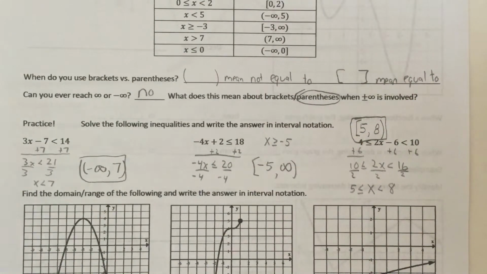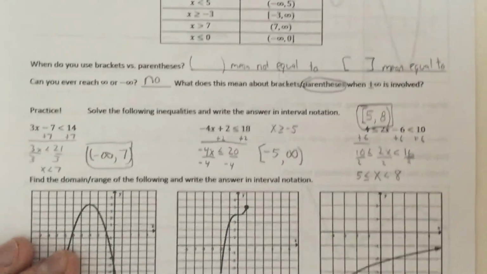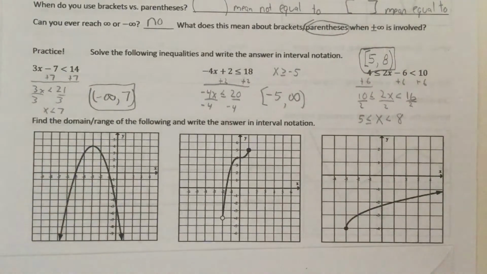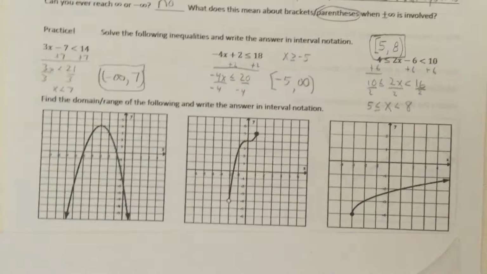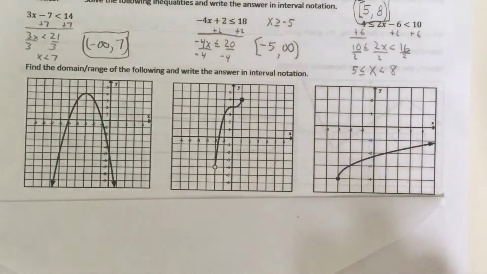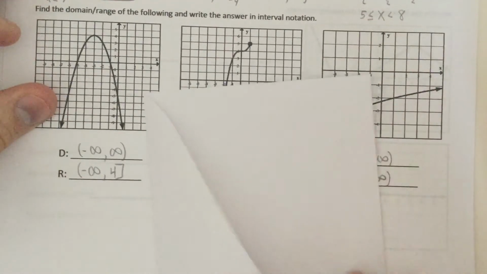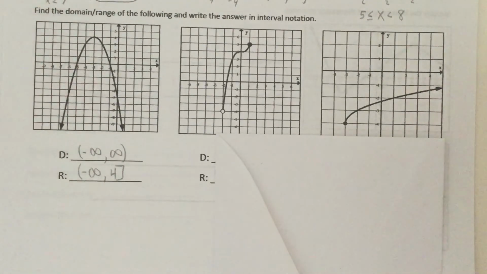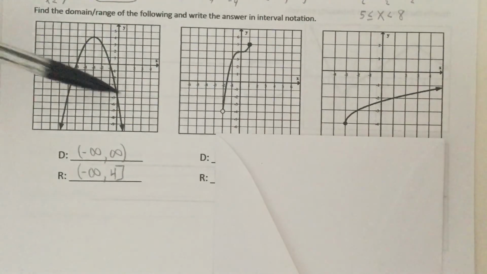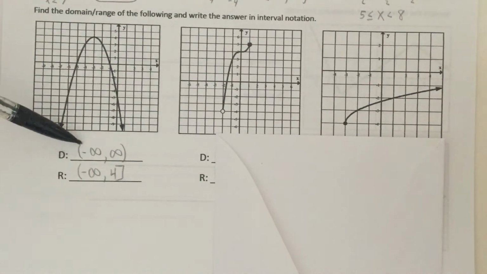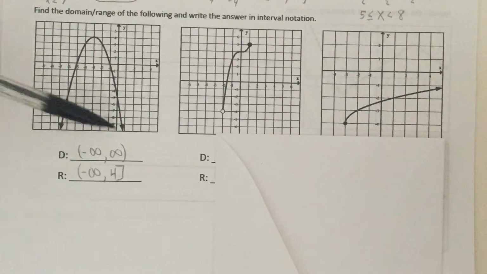All right, next is our domain and range. Again, we have done domain and range pretty much all year, so this should not be too crazy for you. Quick review of that. Domain is left and right. It's your x values. So if we look at this first graph, it's going left forever, it's going right forever. So I'd have negative infinity to infinity, parentheses for both because you can never equal those infinities.